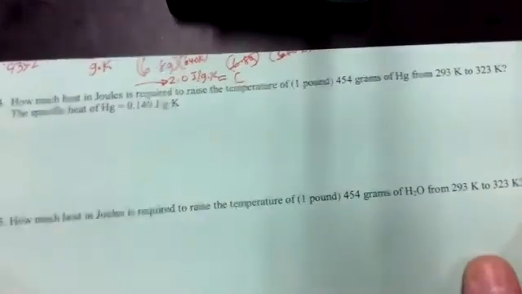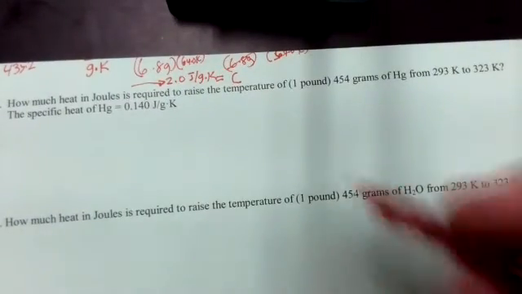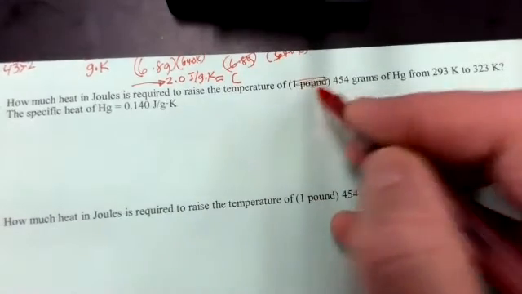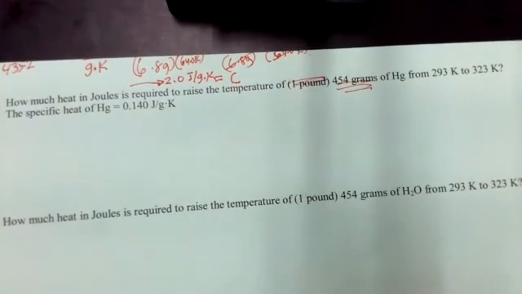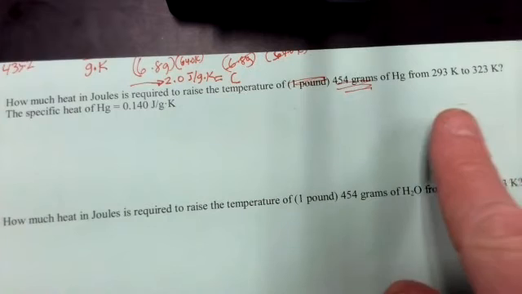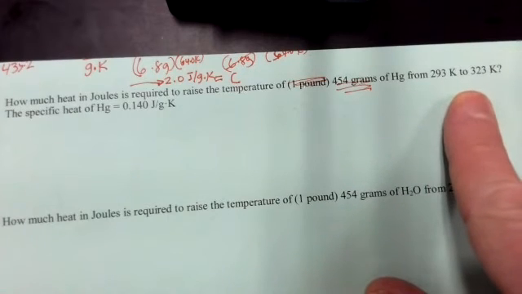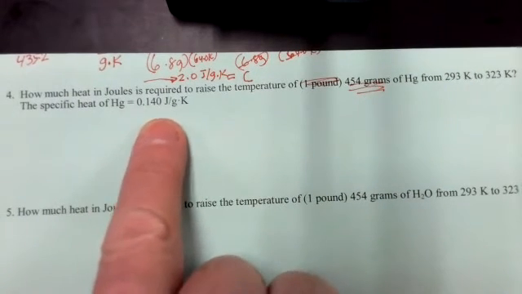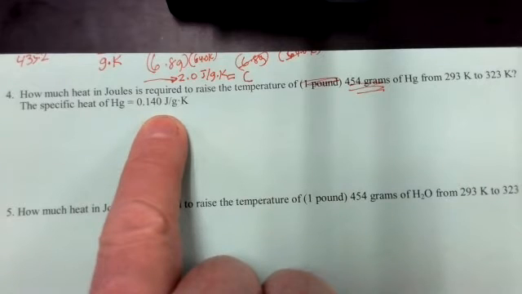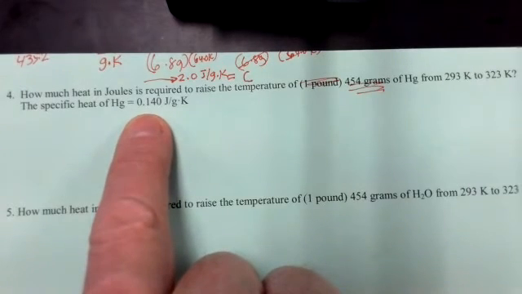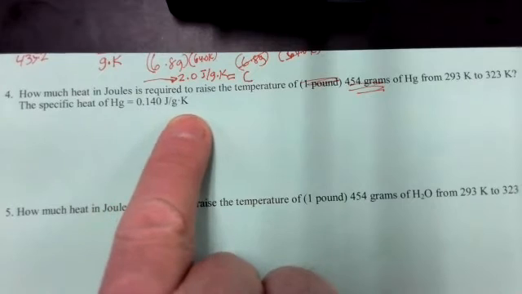Next question. Let's fold this back so we have a little more control over what's going to show up here. Let's see what we got going on. How much heat's required to raise the temperature of a pound? Now, a pound is, we'll just cross that out, 454 grams of mercury. We're going to go from this temperature, that's going to be the delta T. If the specific heat capacity of mercury is this tiny number, mercury changes temperature very easily. It takes very little number of joules to make every gram of mercury go up by that.